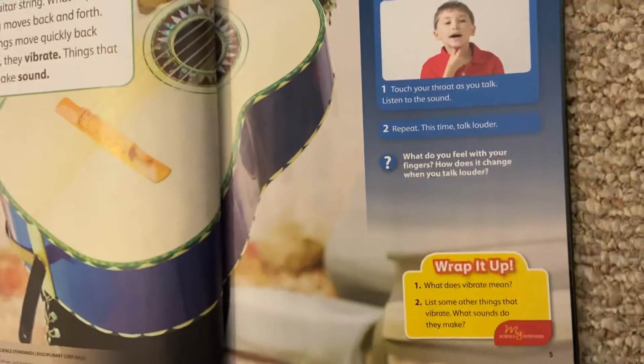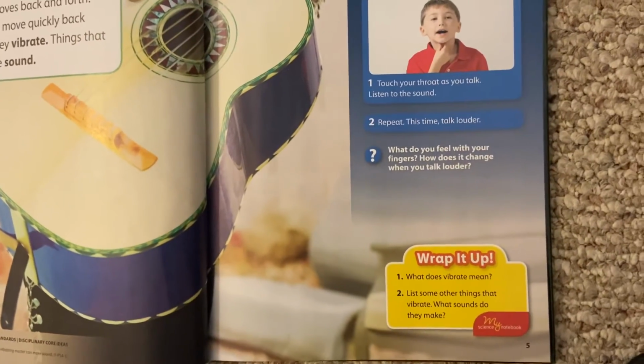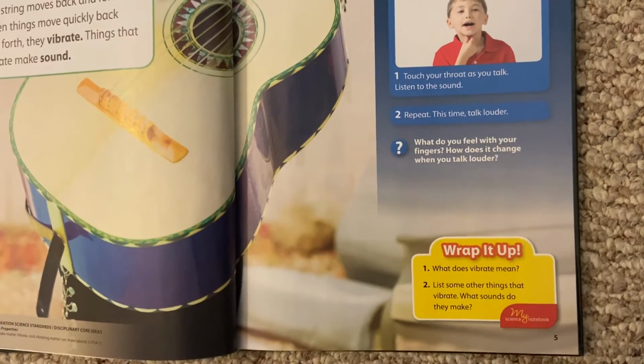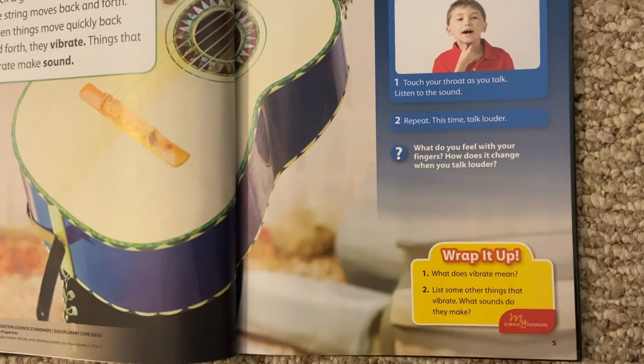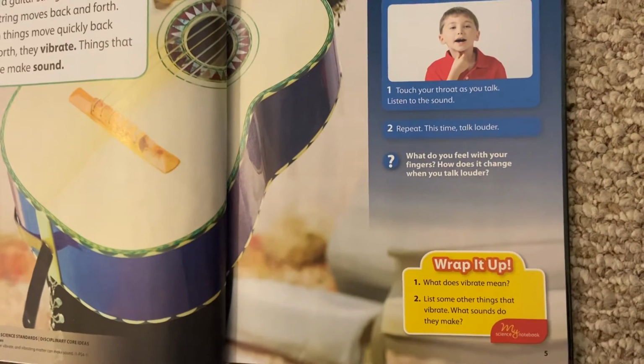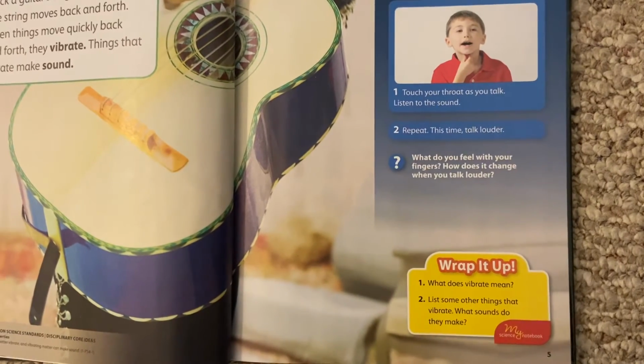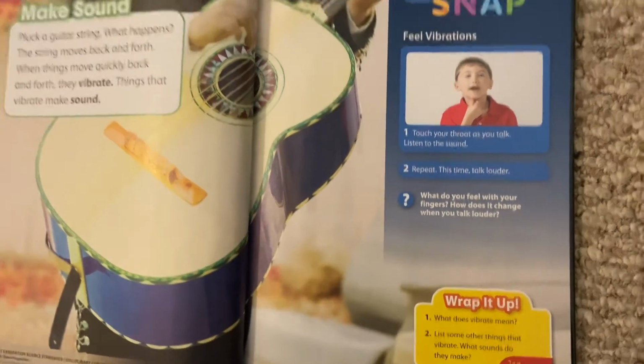All right, so then we have our wrap it up. What does vibrate mean? What does it mean to vibrate? Vibrate means to move back and forth quickly. So then we want to think about what are some other things that vibrate. What sounds do they make?